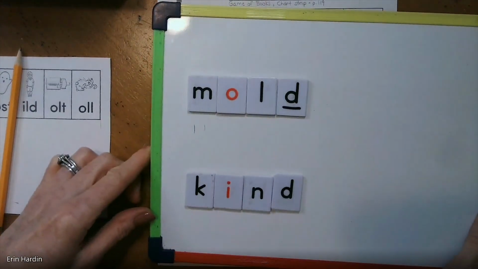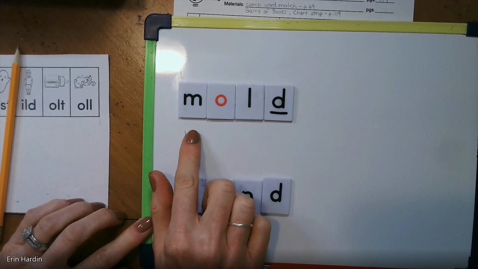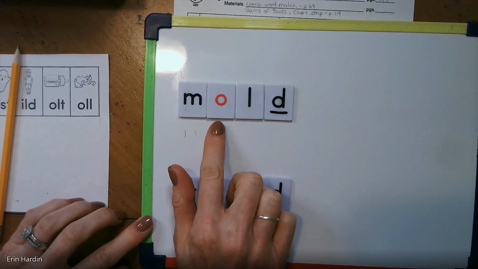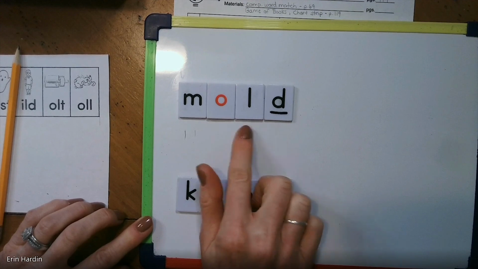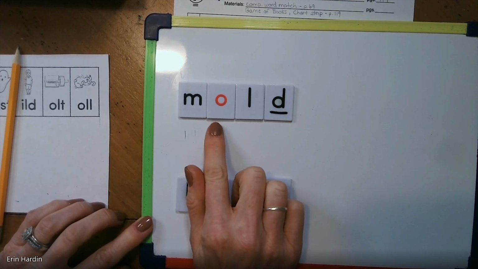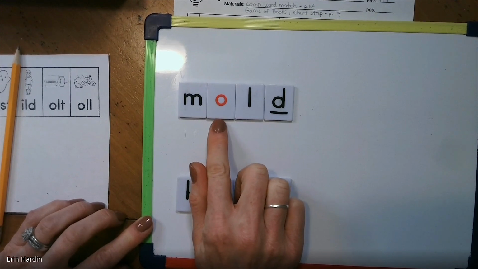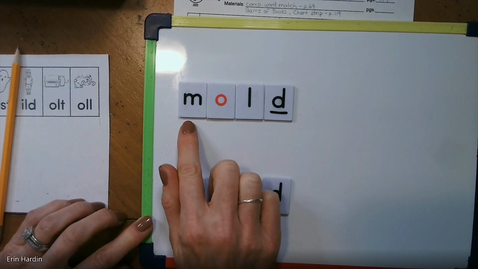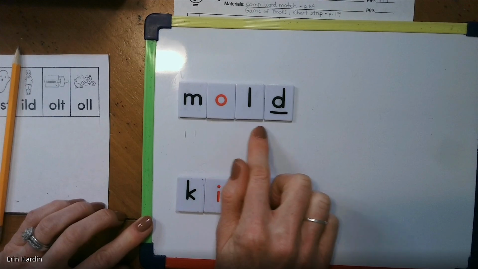Let's look at this word here. Now we know when a vowel is closed in by one or more consonants, it makes a closed syllable, and that vowel makes a short sound. So this O should say ah, but it doesn't. It says O, and this word says mold.